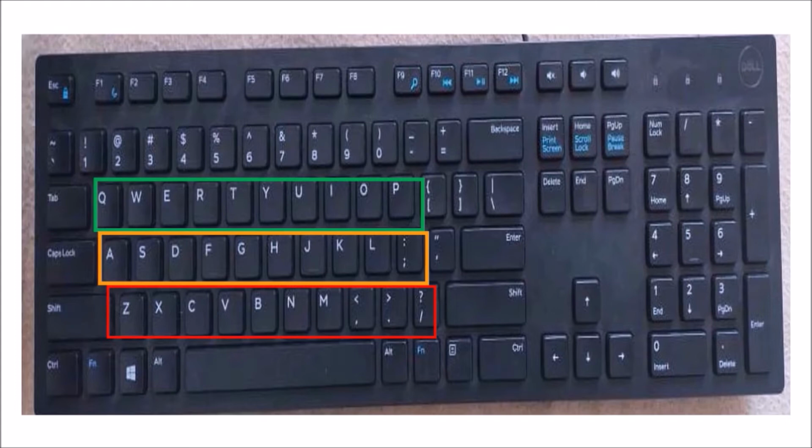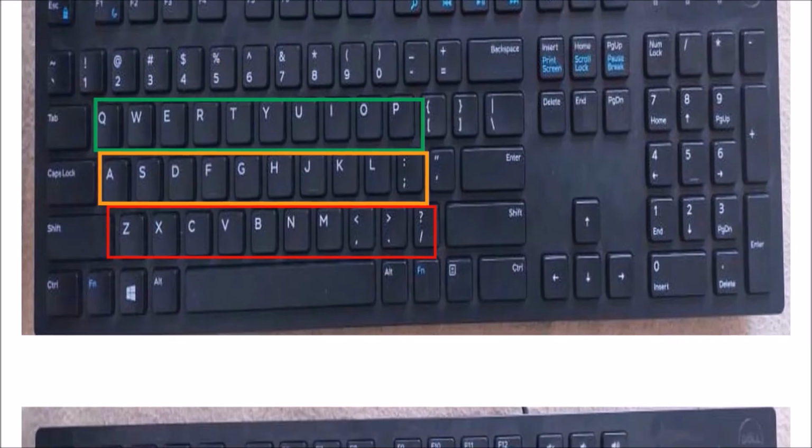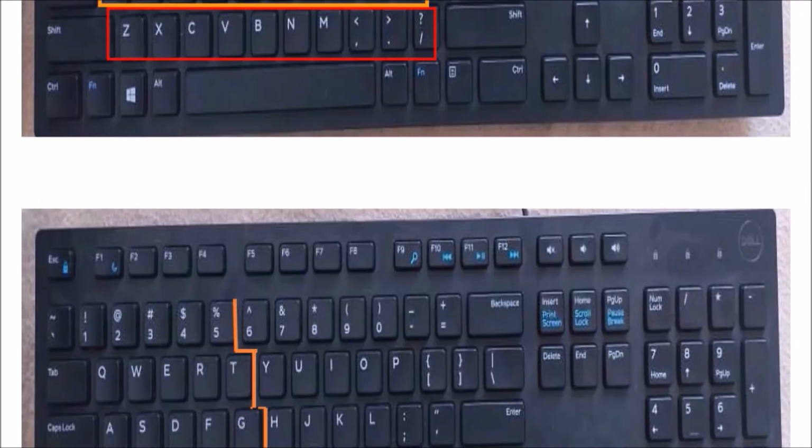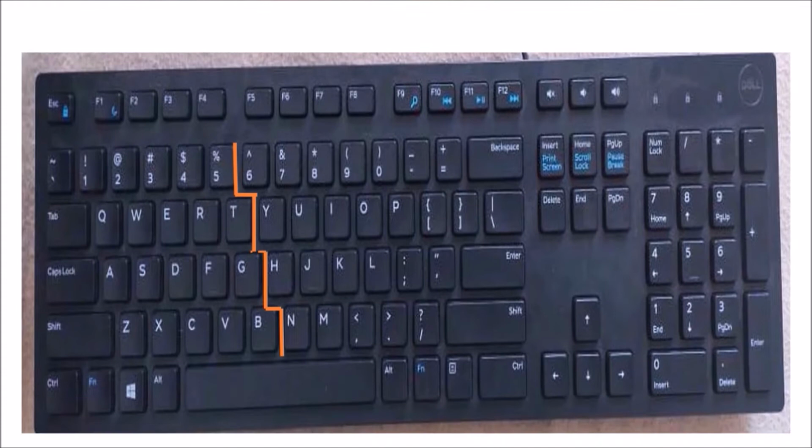Now, these rectangular shapes here represent the different row keys of the keyboard. Row keys are situated horizontally on the keyboard. You start from the left, going to the right, because that's the way we read, right? So row keys. As you can see, this is how the keys of the keyboard are divided.